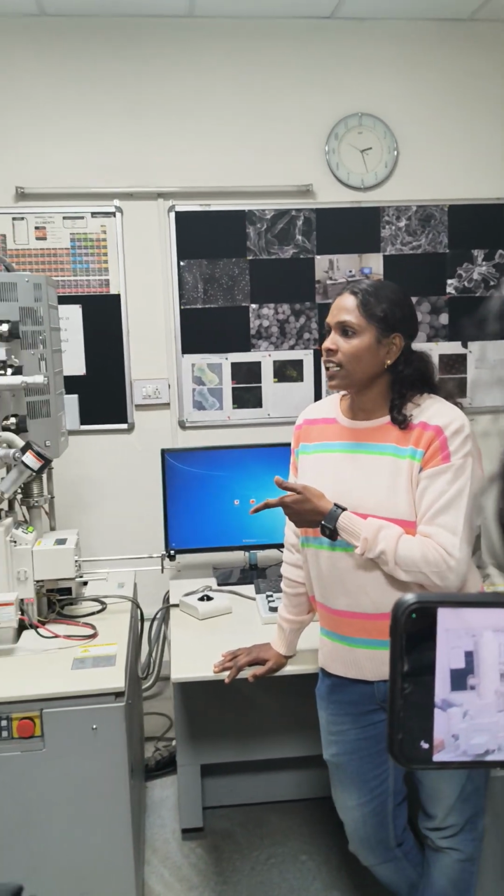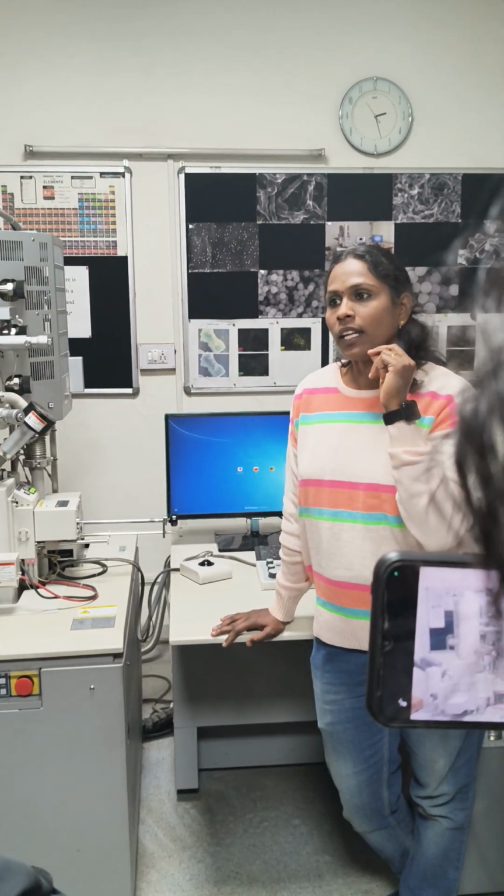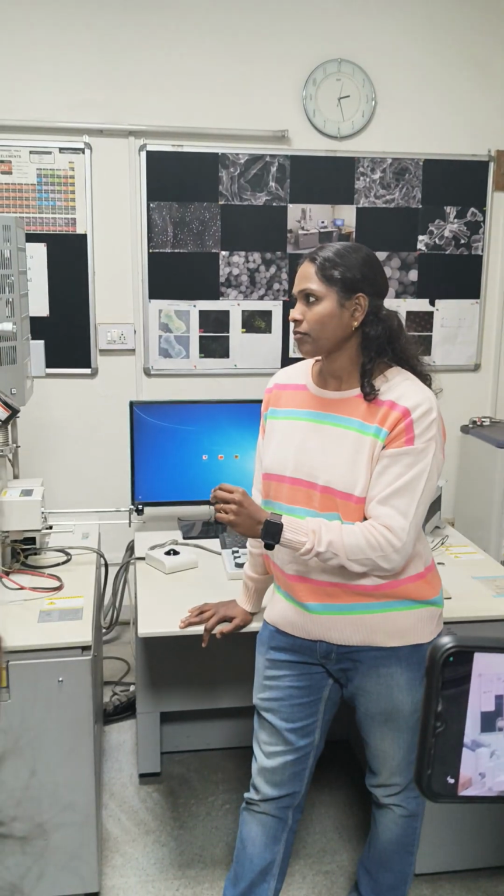But the only condition is that the sample should be made dry, because the system is working under 10 to the power of -8 Pascal, so we should make the samples very dry. If the sample is not dry, then you will not get the image properly. So the main thing is the sample preparation.